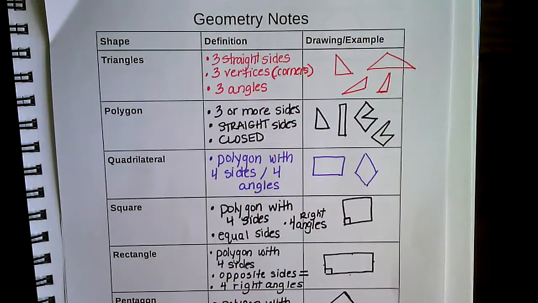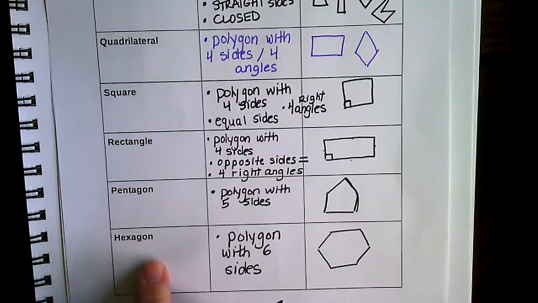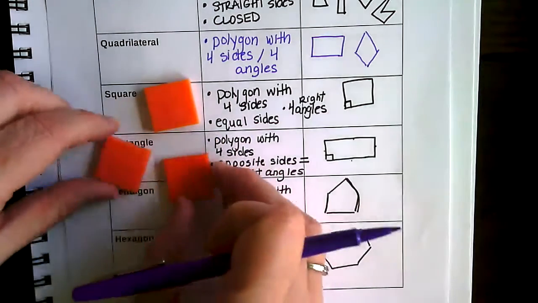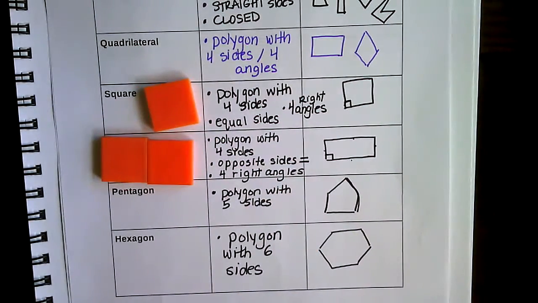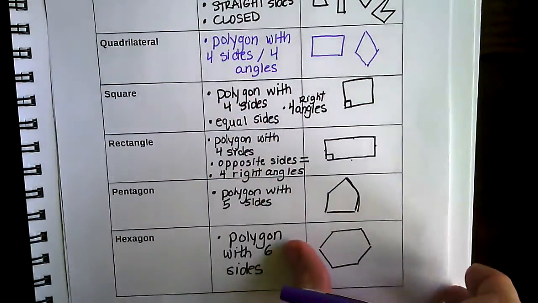Those are quadrilaterals. Yesterday we talked about 4 types of polygons. We talked about a square, a rectangle, a pentagon, and a hexagon. 2 of these are also considered a quadrilateral. Which 2 are they? You're right, the square and the rectangle, because they have 4 sides and 4 angles. That's it for quadrilateral. All right, let's turn the page and talk about a couple more quadrilaterals.